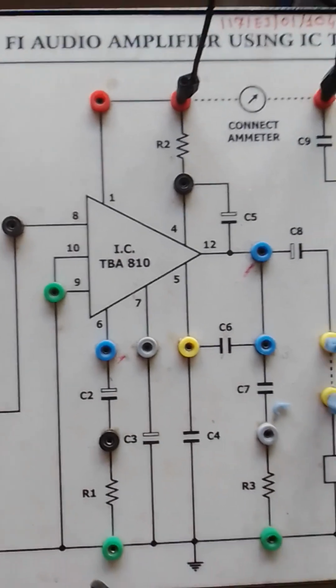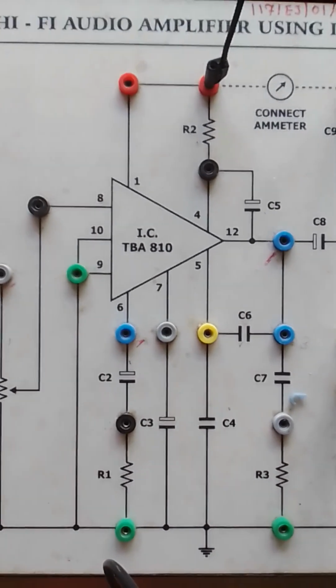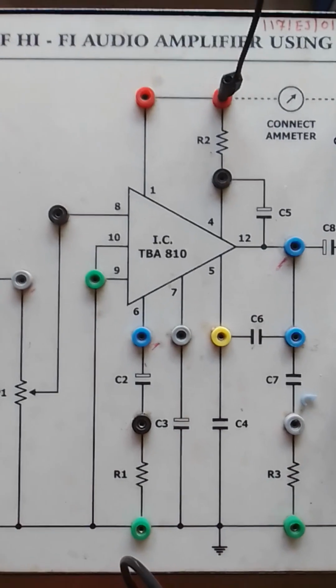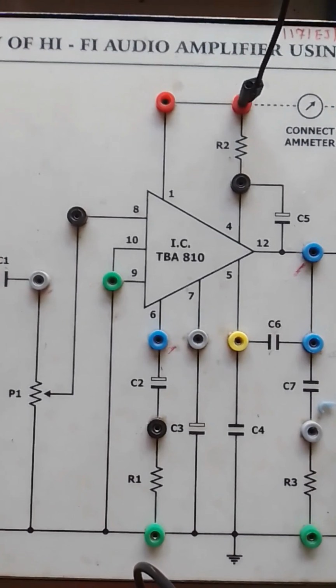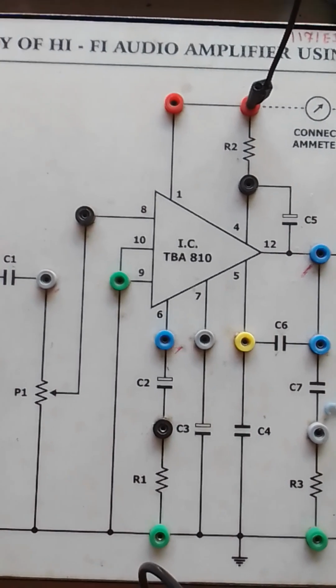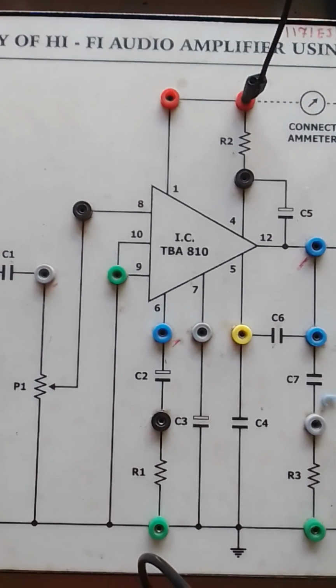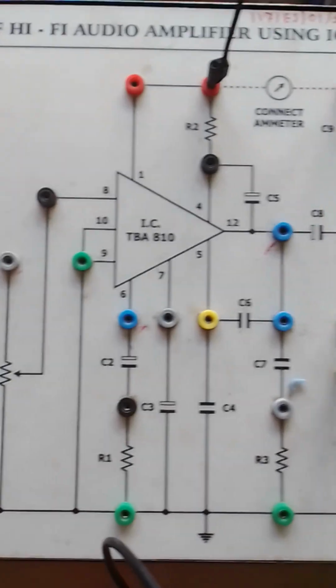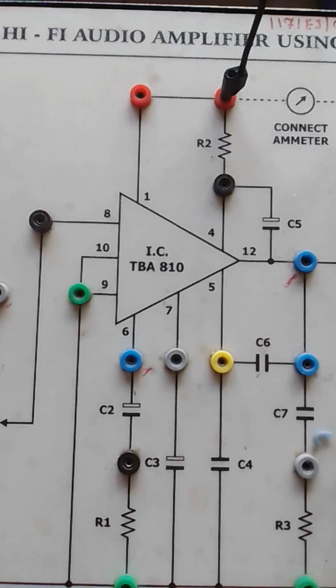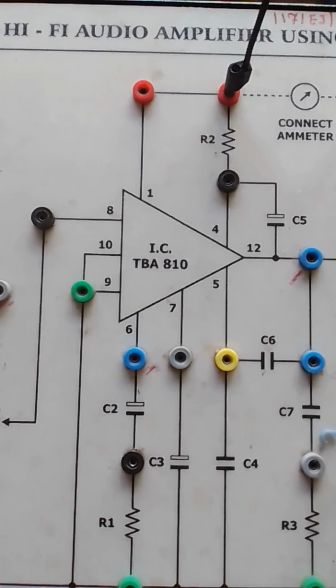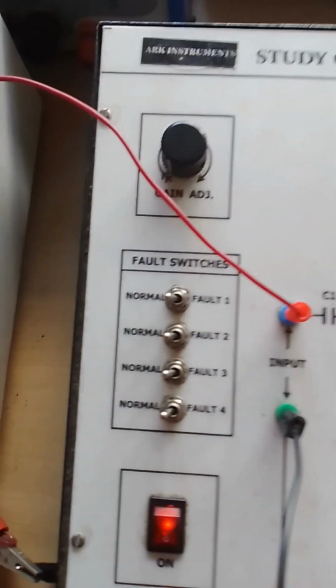So this is the IC TBA810 amplifier, which is a 6 watt amplifier. That means the output power is 6 watts. In the last experiment we have seen that the output voltage is 25 volts for this amplifier. So it is a 12-pin IC where we are applying the input at pin number 8 and 9.